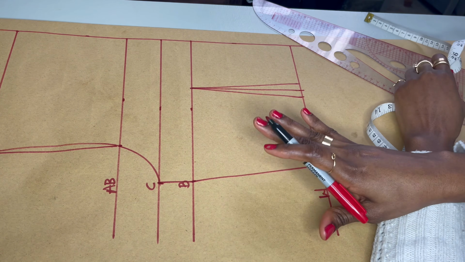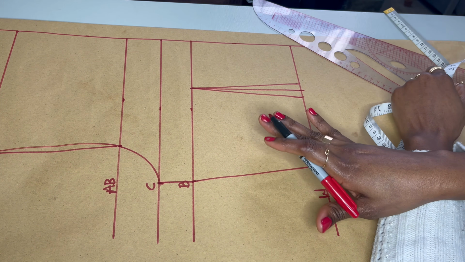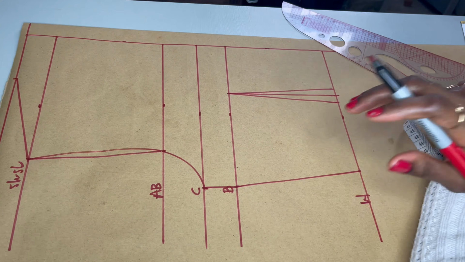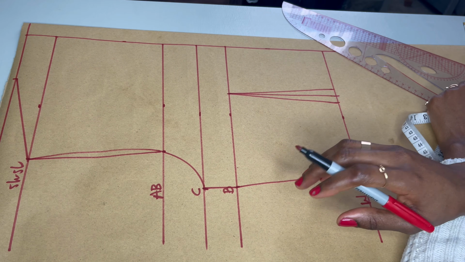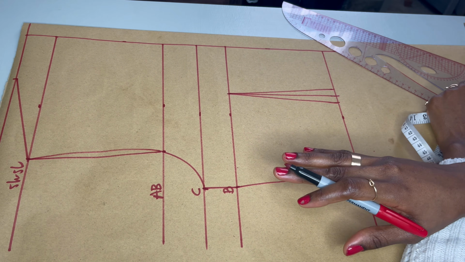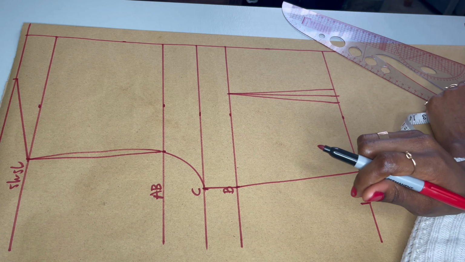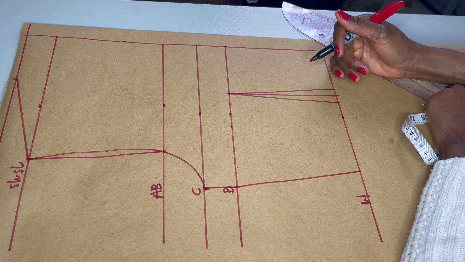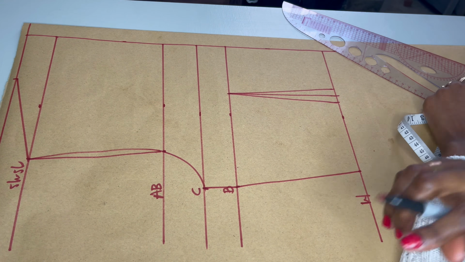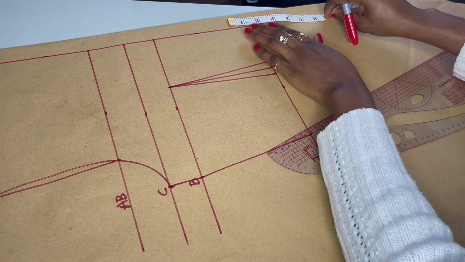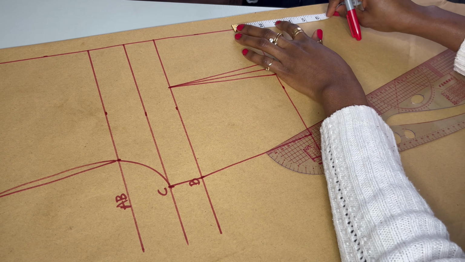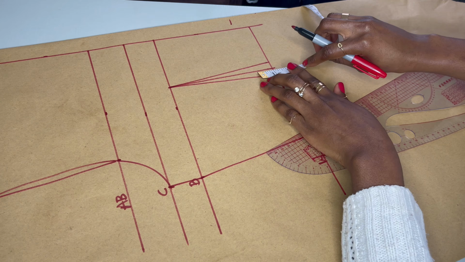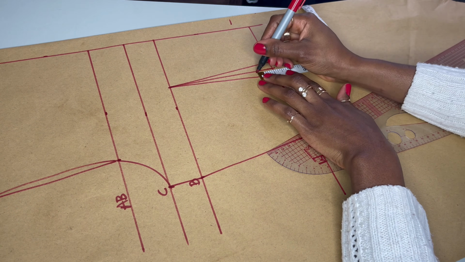In order for us to finally get the exact back length that I want, remember that my front waist length is 17 and my back waist length is 15. But I have managed to shorten it towards 16, so I still have 1 more inch left. So all you have to do is from this zip part, you mark 1 inch upward. You do the same at the dart line.